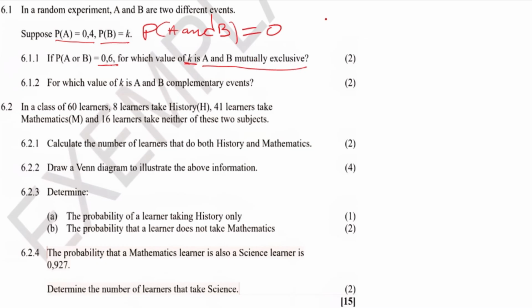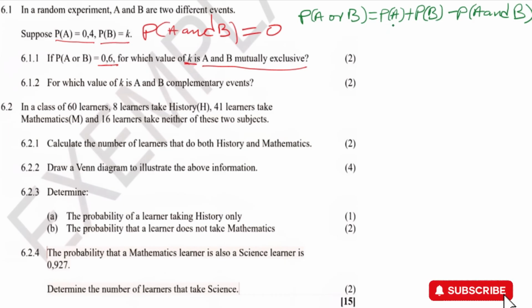So we will use the probability formula. The probability formula states that the probability of A or B is equal to the probability of A plus the probability of B minus the probability of A and B. Now the probability of A or B is equal to 0,6.